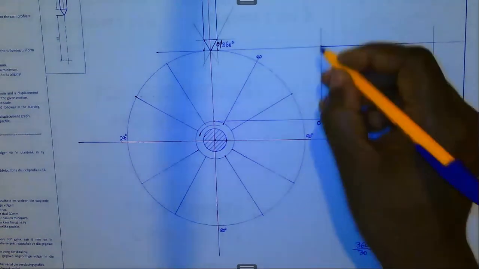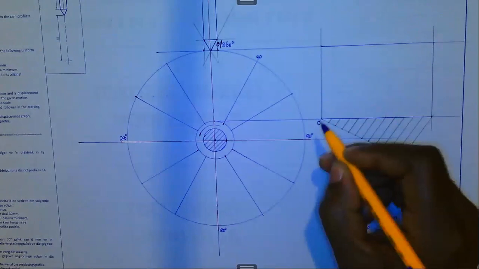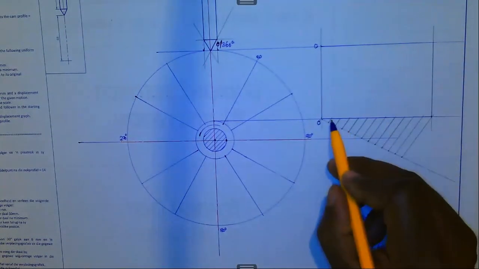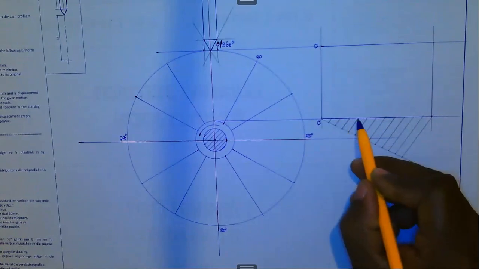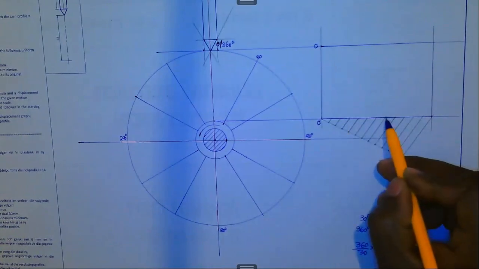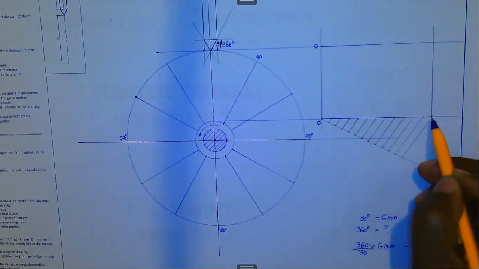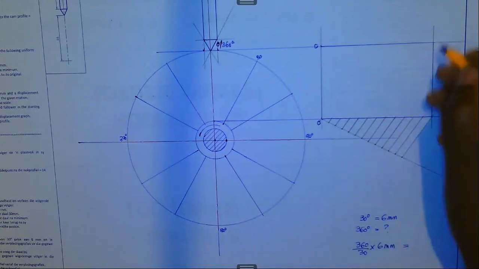So instead of writing here, we'll say this is 0, and 30, 60, 90, 120, 150, 180, 210, 240, 270, 300, 330, and 360. Then we write here 360 degrees.